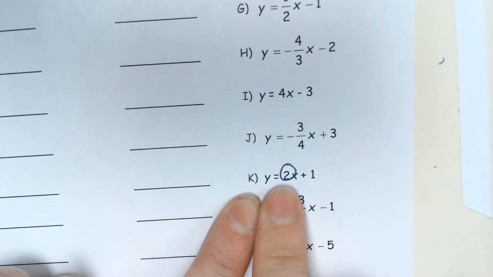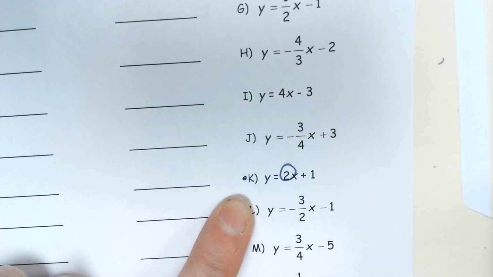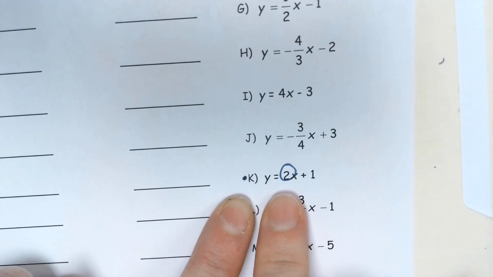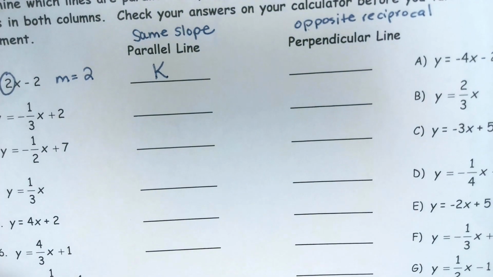So this, I'm going to put a little dot by it because each one will have 2 dots whenever you're done. That way you can keep track of what you've used so far. So this is my parallel one. So I'm going to put that here. Okay. So I've used K once. I'm going to end up using K twice because it's also perpendicular to one of these others.